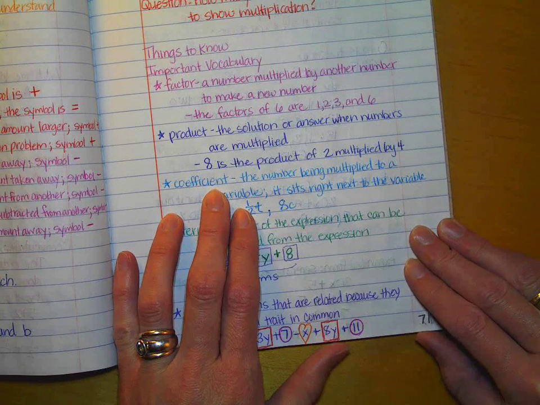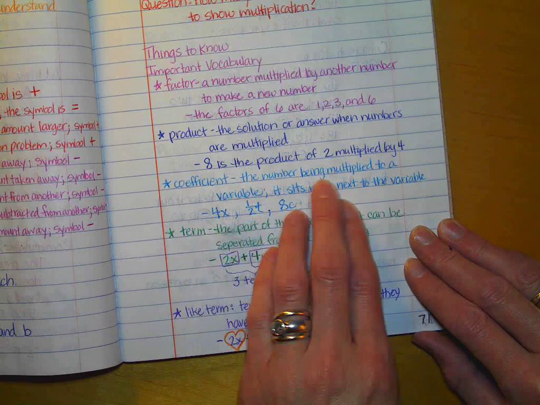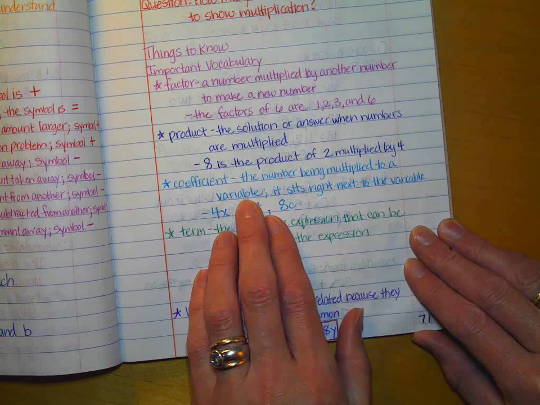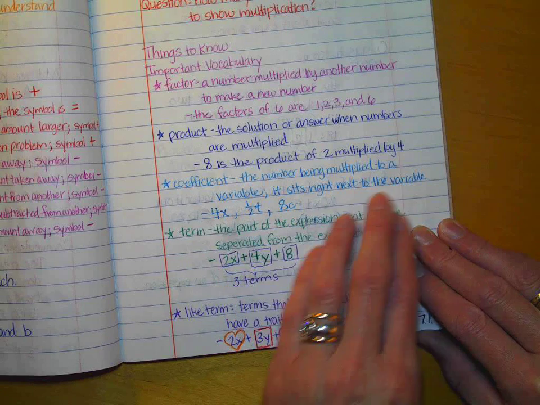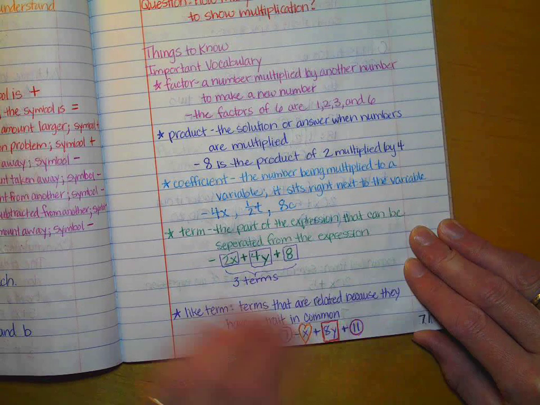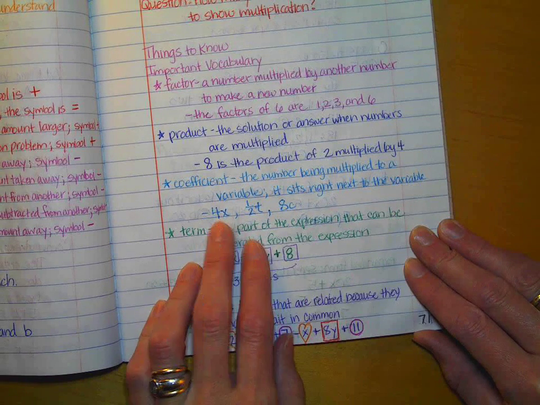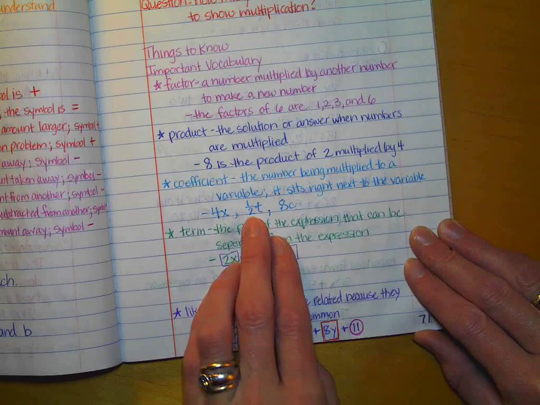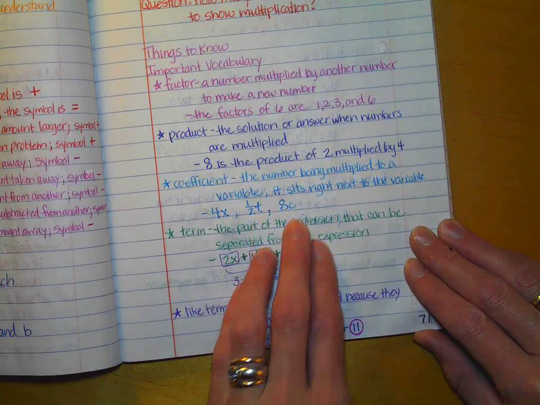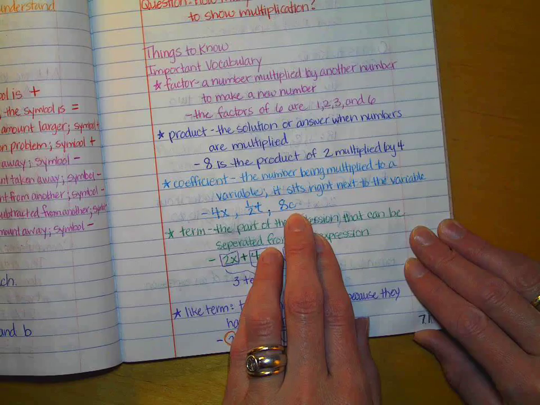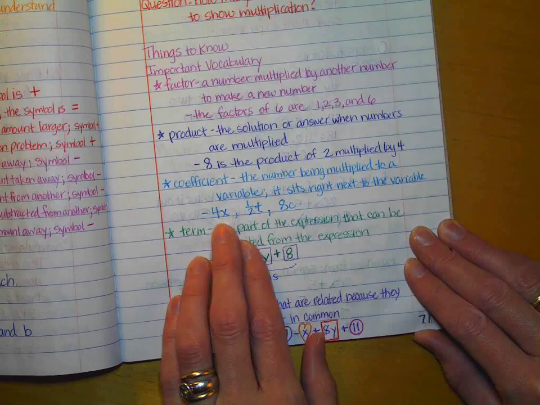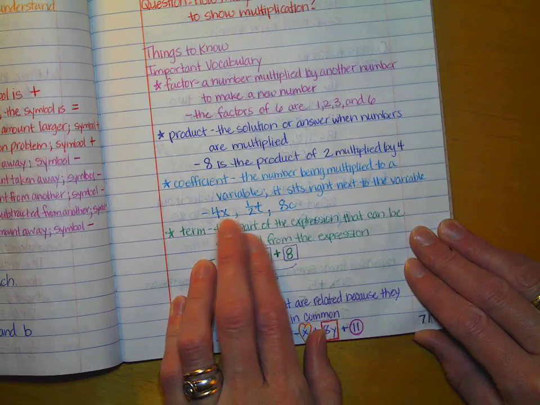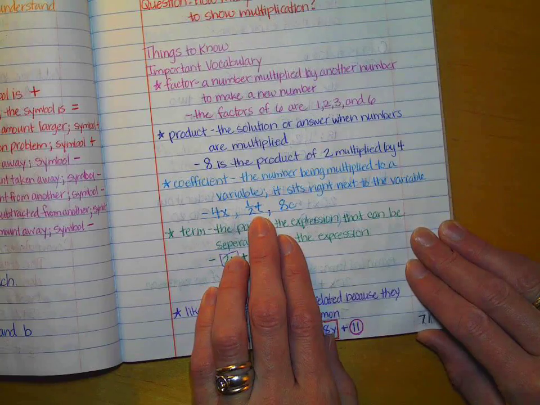Okay. Coefficient, I've been using that term a lot lately. A coefficient is the number being multiplied to a variable. It sits right next to the variable. So some examples of coefficients are 4, a half, and 8. So it's the number or the numerical value that sits right next to the variable.